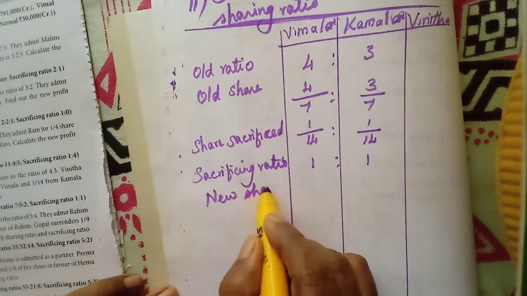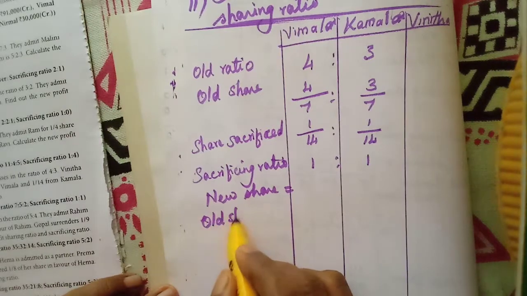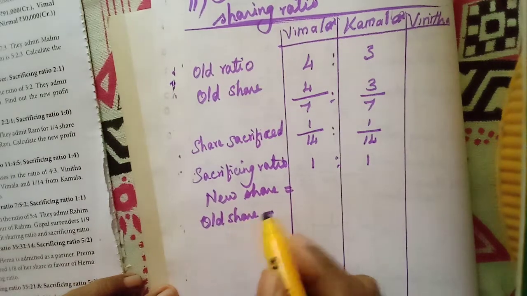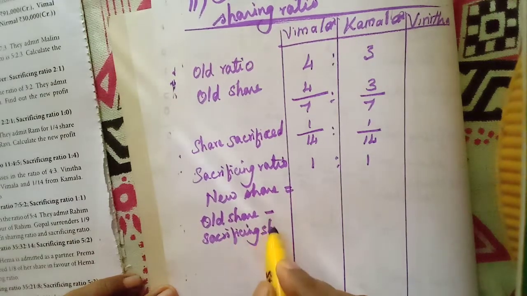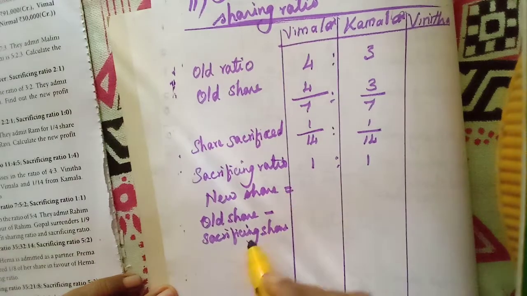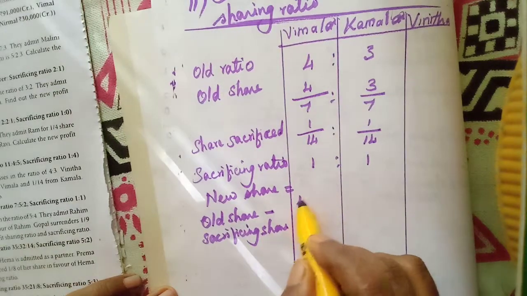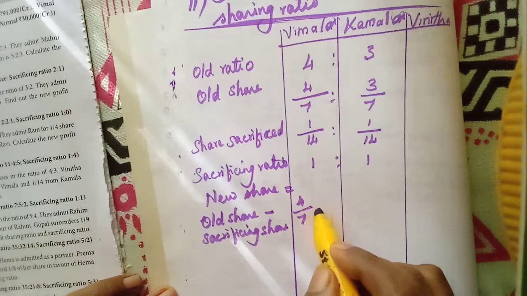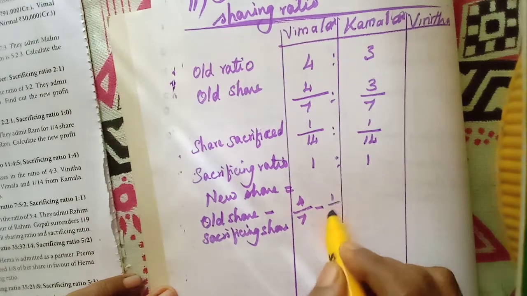New share is equal to old share minus sacrificing share. Here new share. Old share, how much? 4/7 minus sacrificing share 1/14.